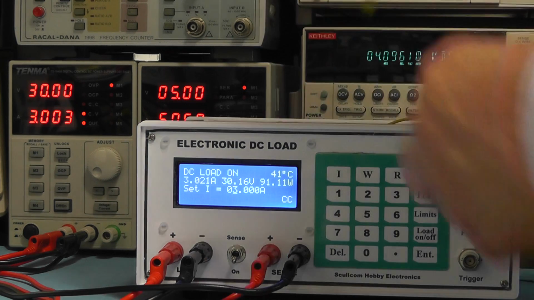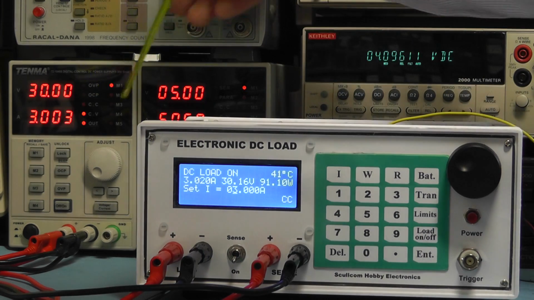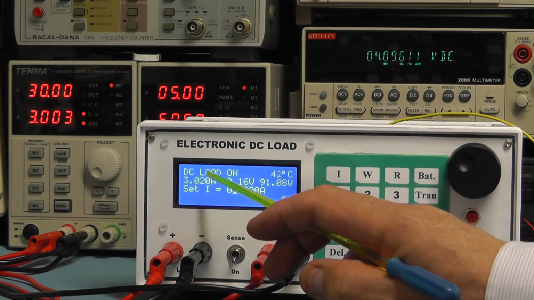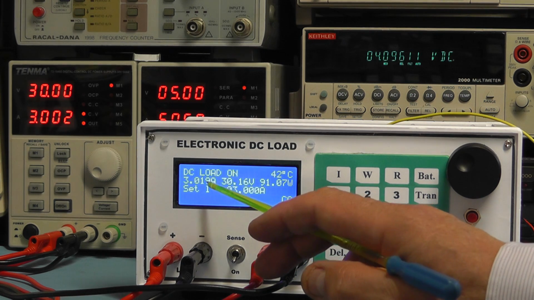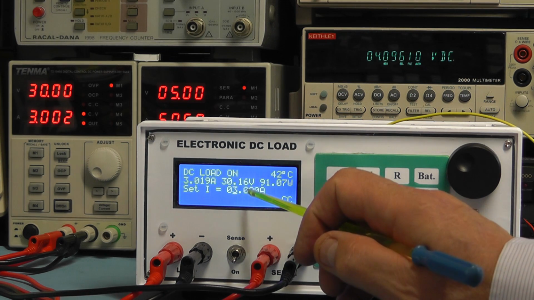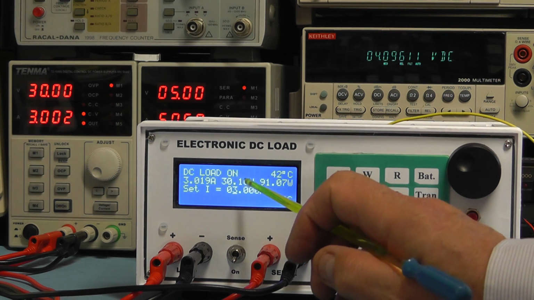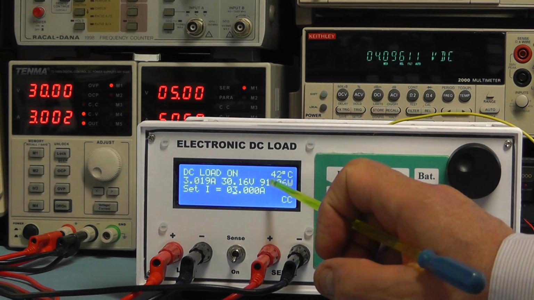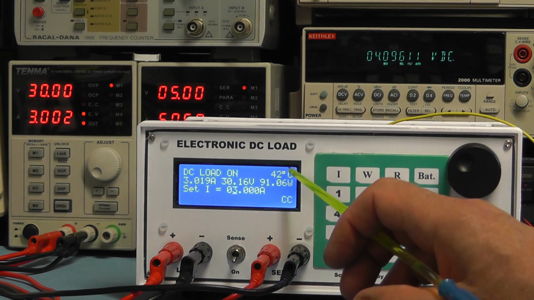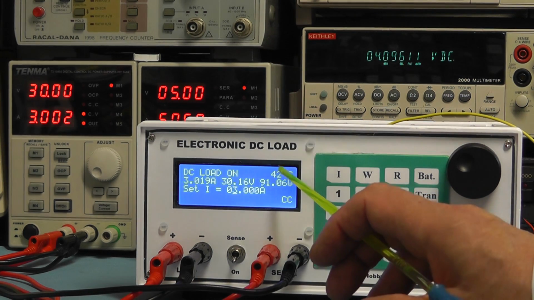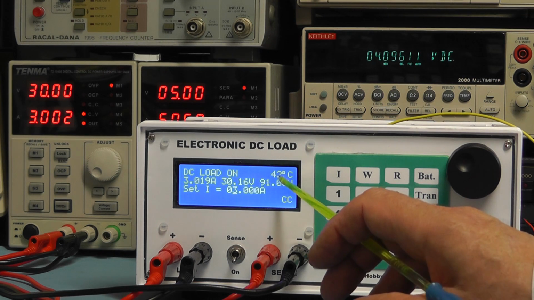It's just about there. It's 3.003, and on the DC load it's showing us 3.019, so it's a slight difference on the DC load, but we're drawing 3 amps now at 30 volts, so we've got slightly over 91 watts of power running at the moment. And you see the temperature's shot up now to 42.